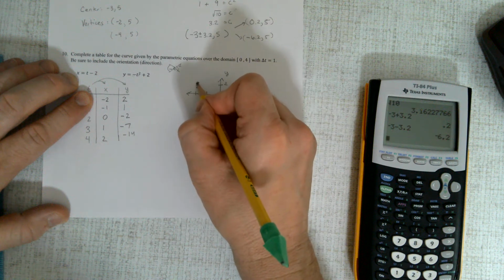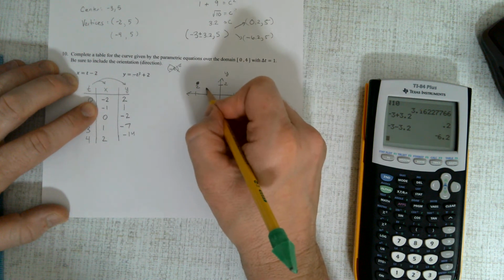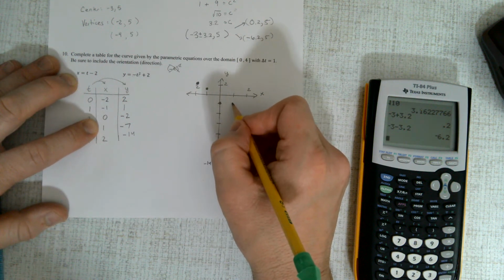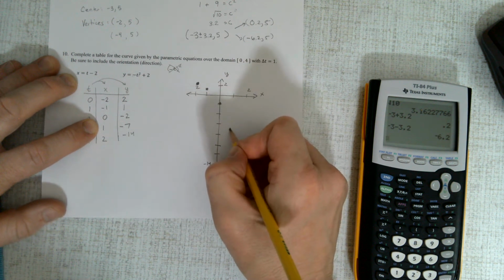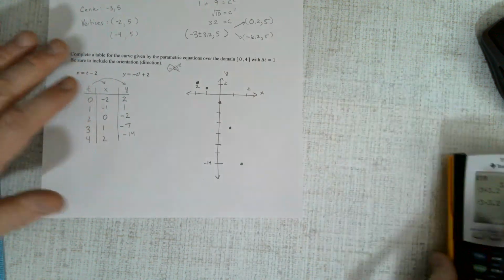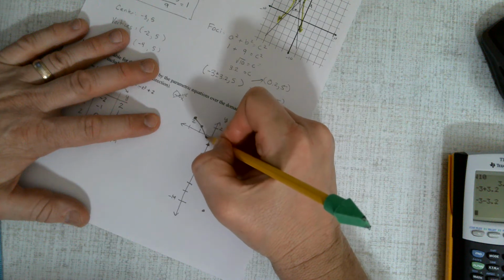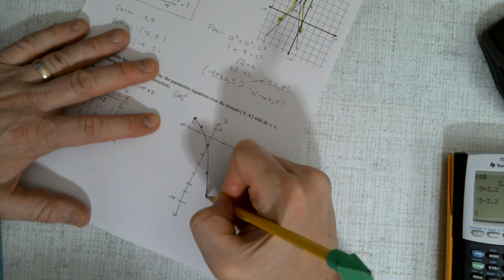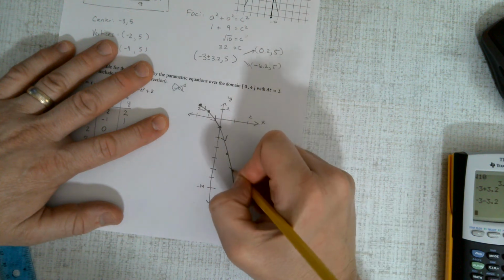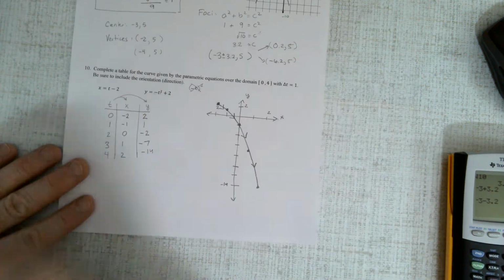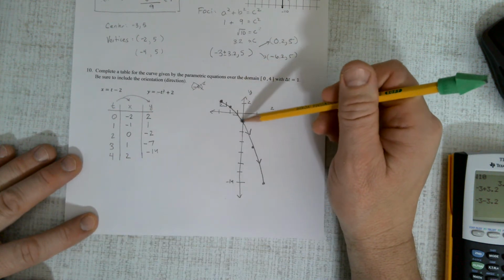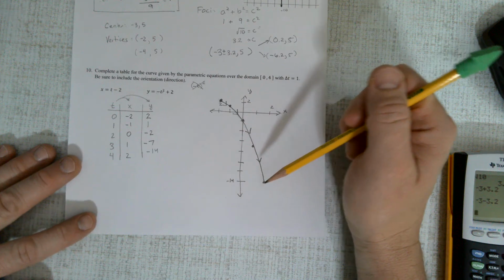Negative 2, 2 is up here. Negative 1, 1. 0, negative 2. 1, negative 7. 2, negative 14 is here. And again, we have to put the orientation in there. If you were to eliminate the parameter, you would see it as a parabola. So we want to follow this direction. Between each section, you should show the orientation or the direction it's going. It's kind of like a rock that's up here, and it's falling down this direction.